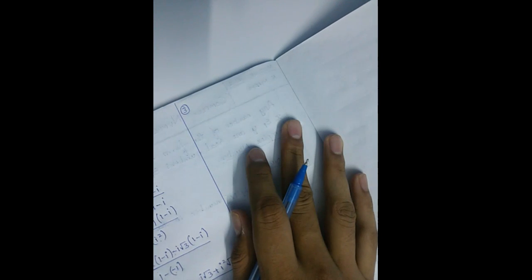Let us solve another problem: 1 divided by 2 plus i square.